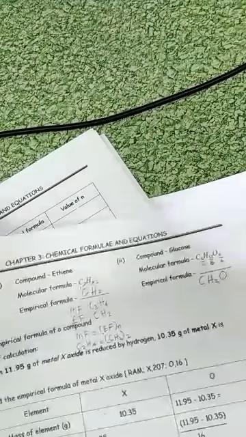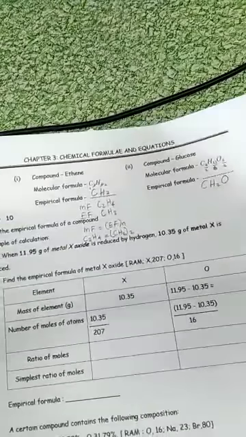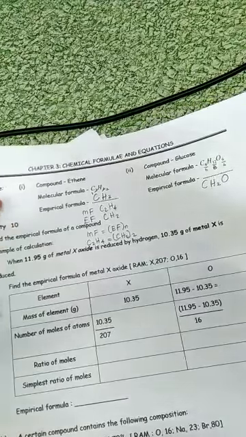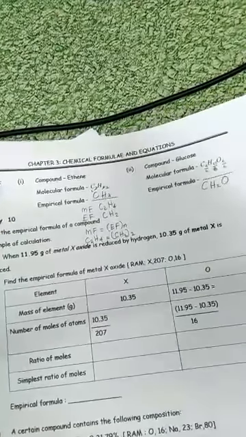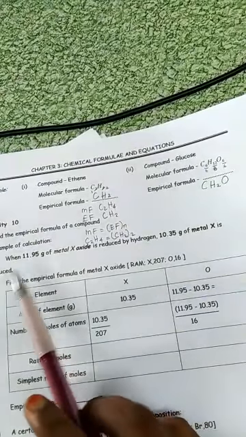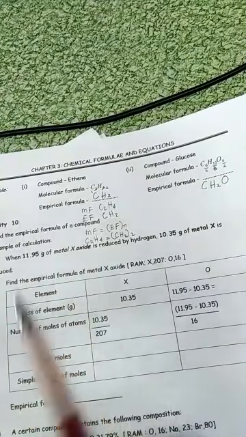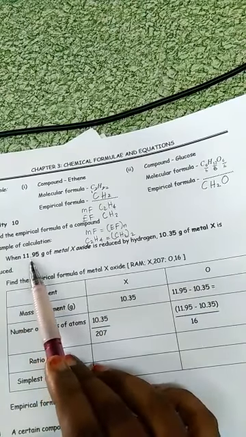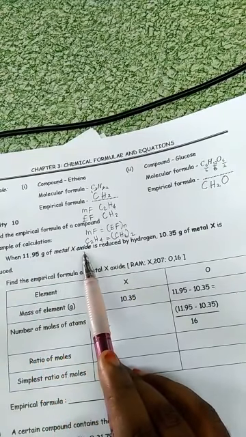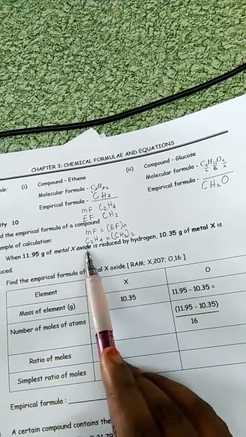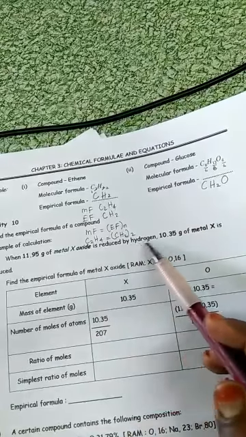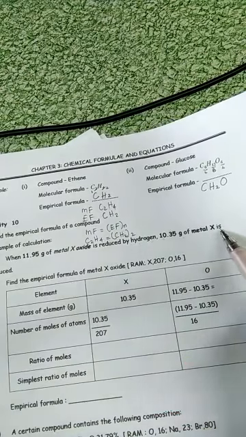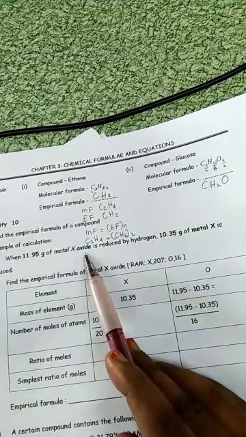Okay. Now, this one is the one that we have to learn. I show you these two. Find the empirical formula of the compound. Now, find the empirical formula of the metal X oxide. When 11.95 gram of metal X oxide is reduced by hydrogen, you have 10.35 gram of metal X produced.